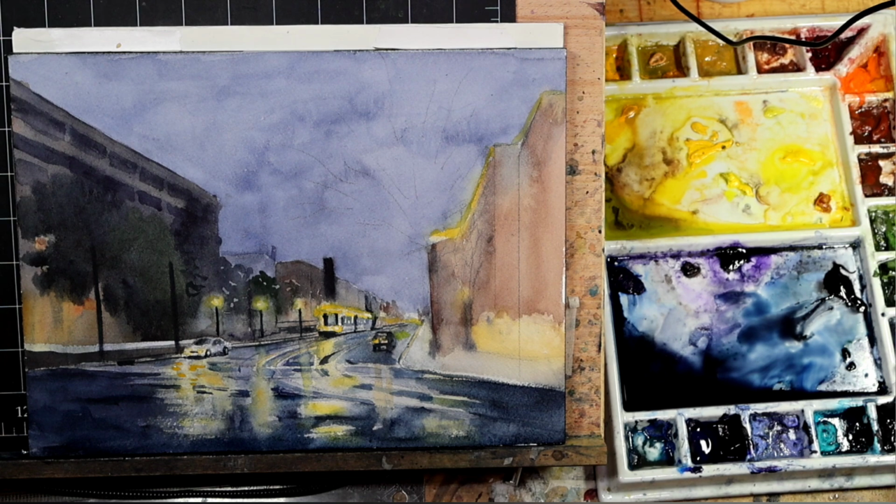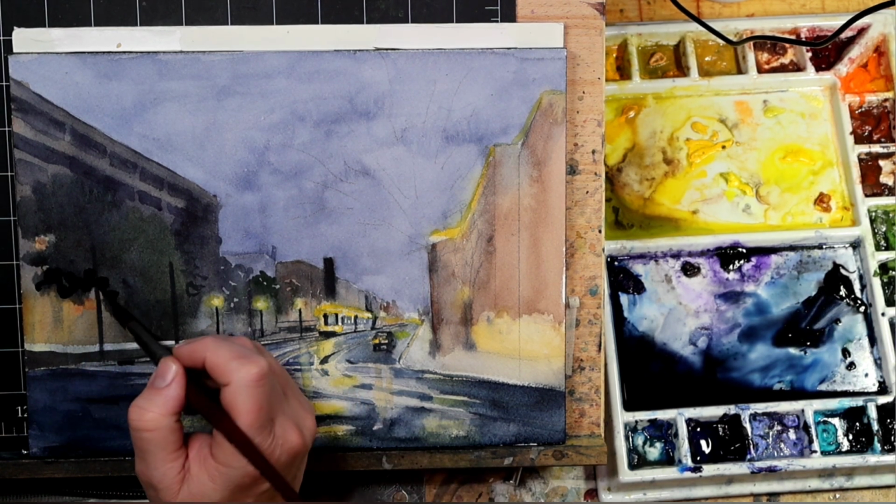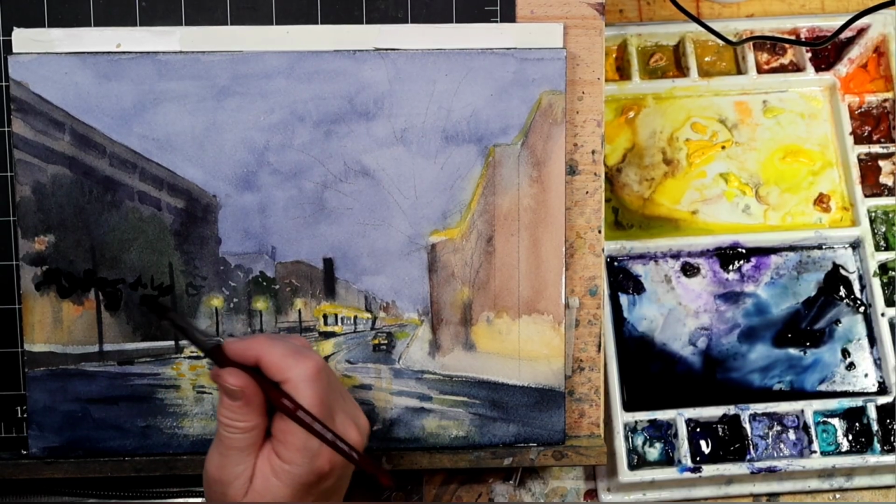So now we're going to work on these trees a little bit more, give them some definition. Down here at the bottom, they're kind of dark because they're in shadow.